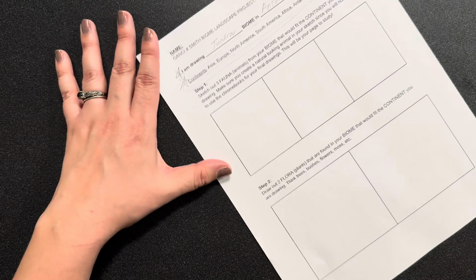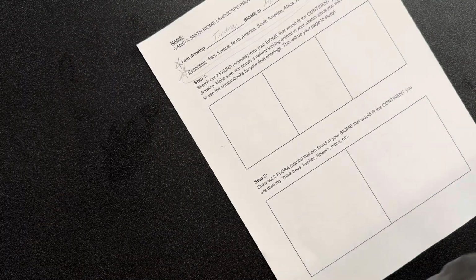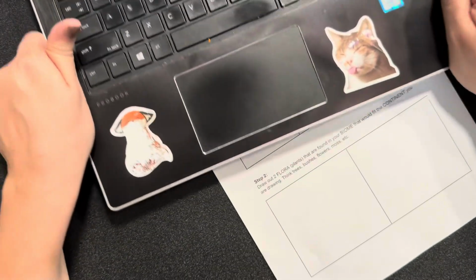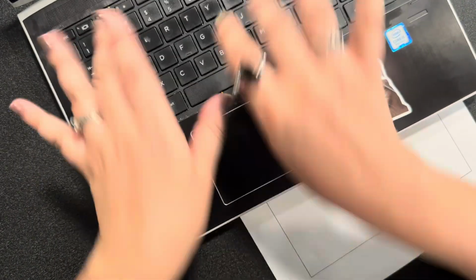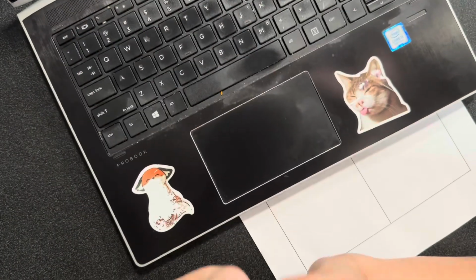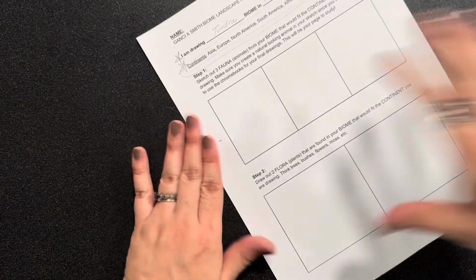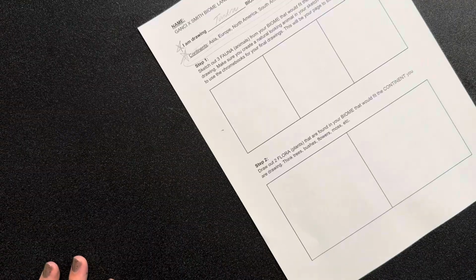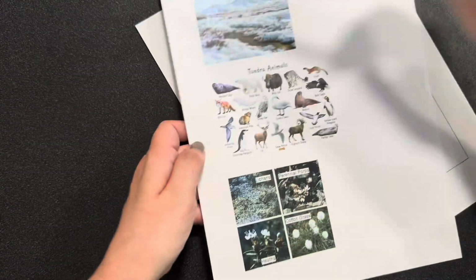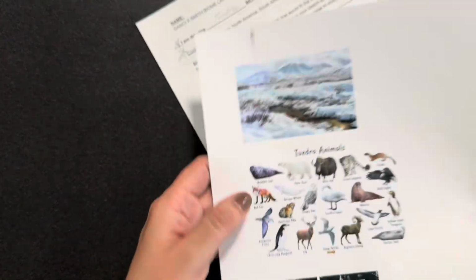So for your first step, you are going to be researching animals of that biome in the continent of your choice. You're going to tippy tap on your computer, just like I'm doing here. And you're going to look up animals of that area, of that biome, and you are going to create 3 different animal sketches. I do need to let you know, you are not going to be able to use the Chromebooks for your final piece.